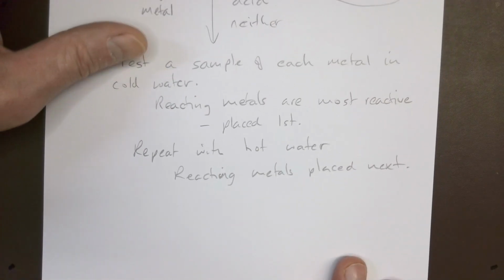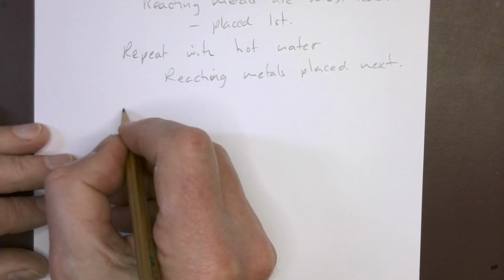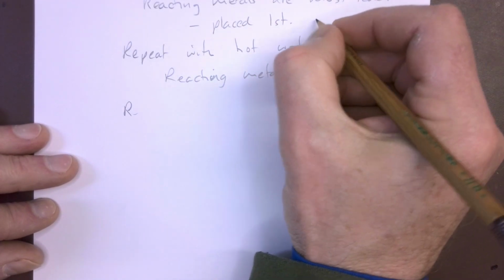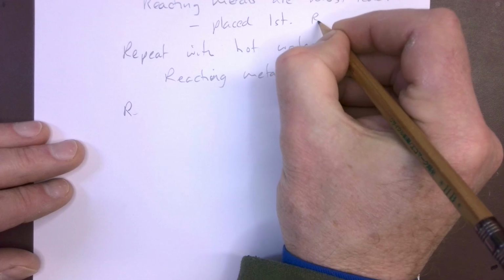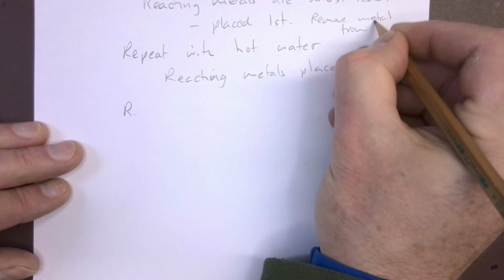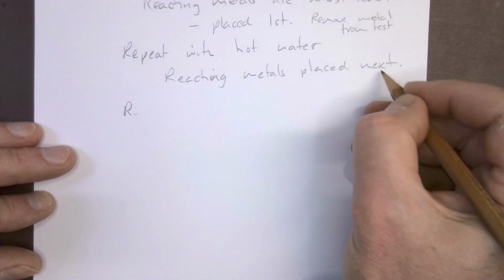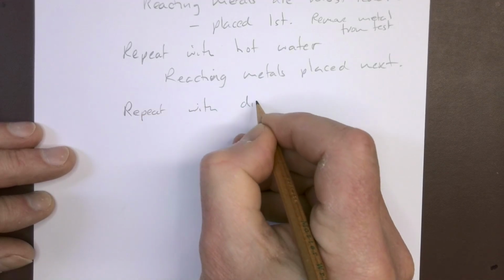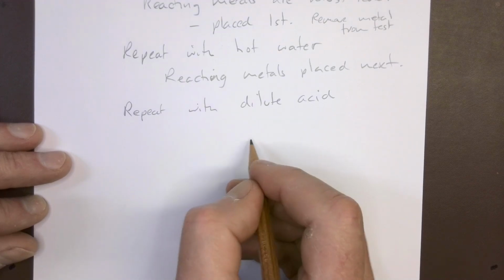Okay, and then you can go for, again, using our rate of reaction stuff, we can repeat. So we'll take these out, remove the metal from the experiment. What you don't want to be doing is putting a reactive metal into acid. So remove metal from test. Again, remove metal, ditto down here. Repeat with dilute acid. So any metal reacting here.